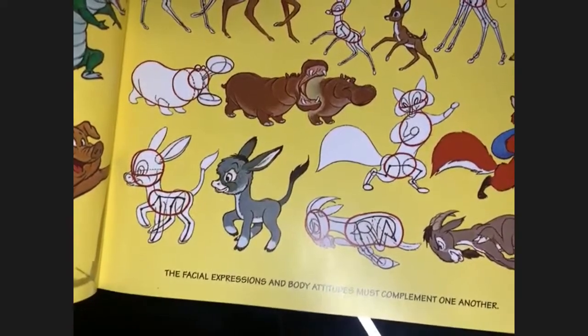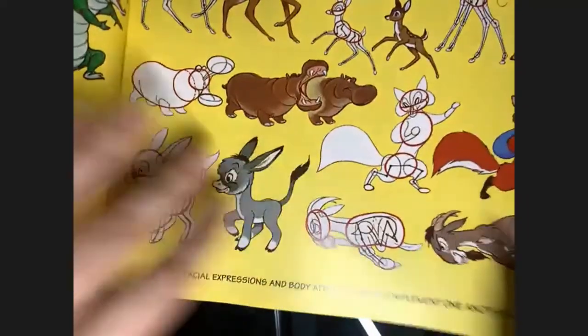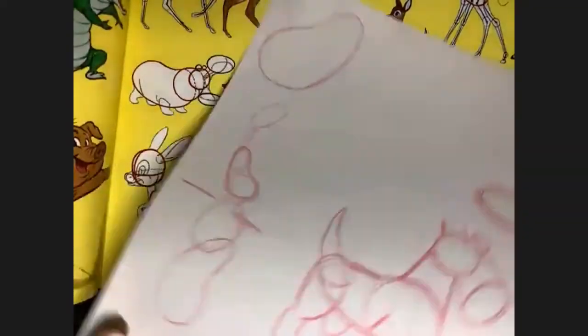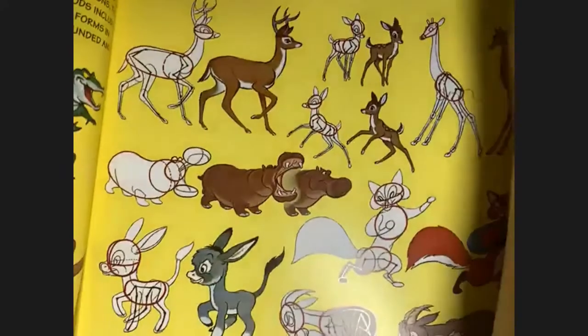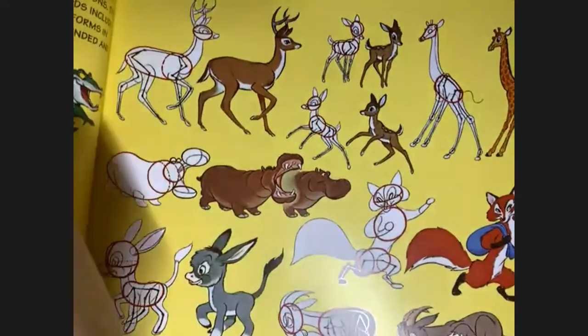Cool. Did we have any other questions or any other animals that we wanted to see broken down? Can we do a black widow? The spider? Yes. Yes, cool. Yeah, like the variety.